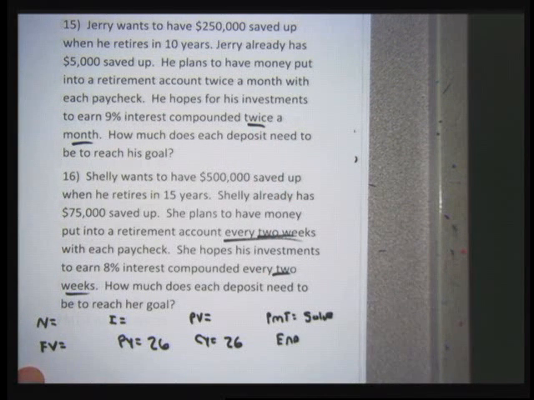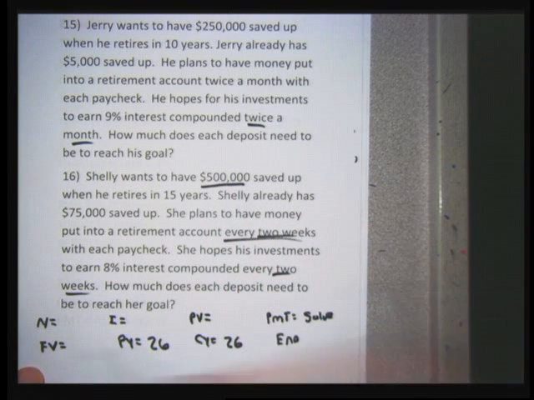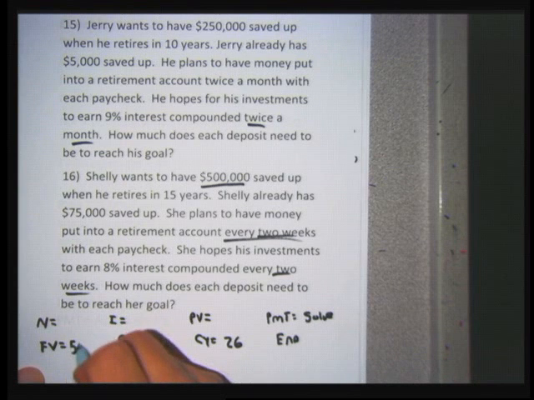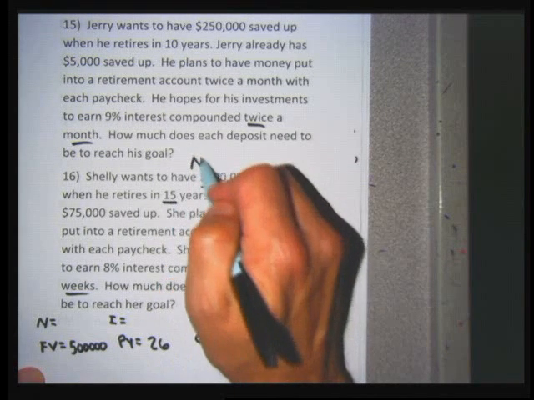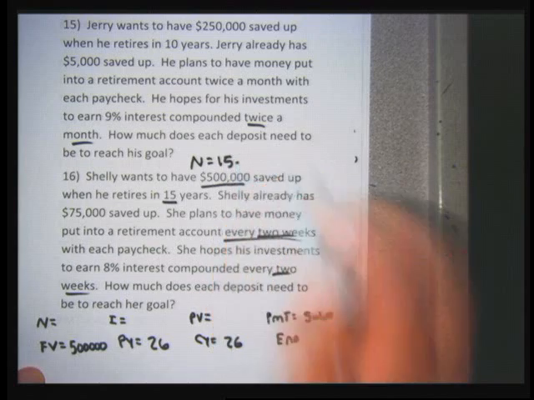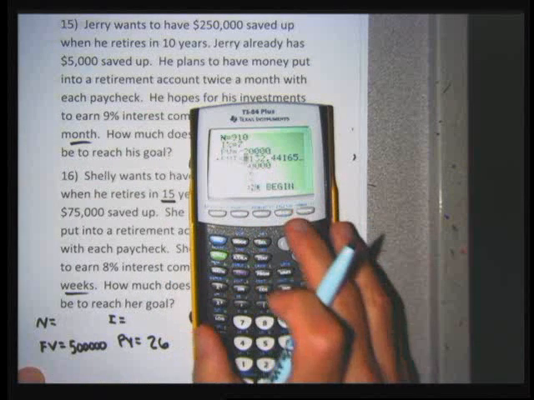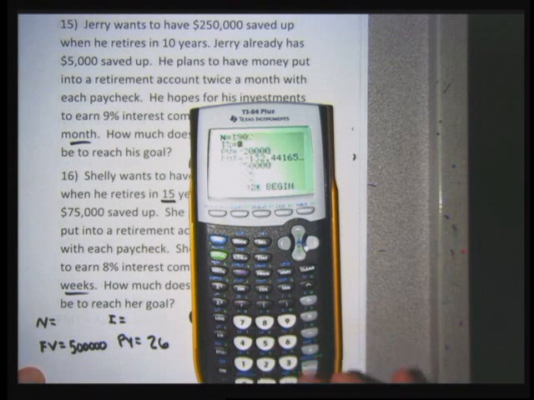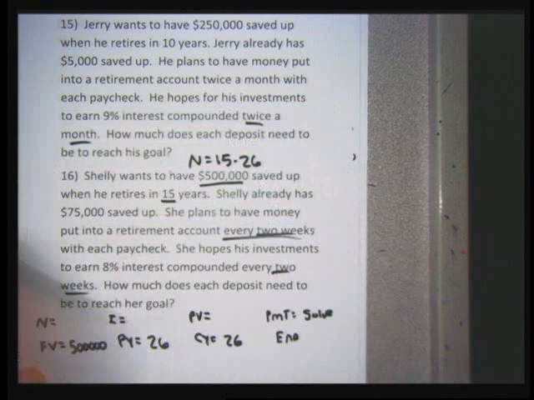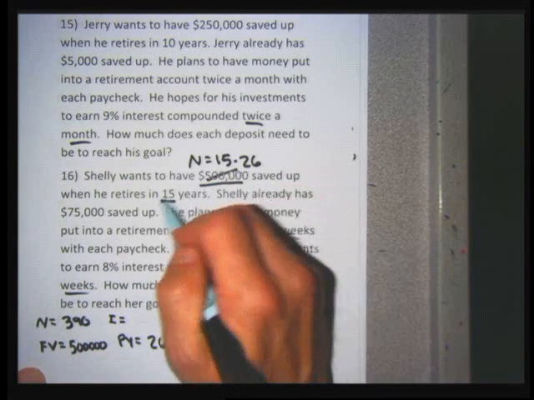So, rushing through the problem, first number I see, 500,000, is what she wants to have saved up in the future. That's the future value, and future value always gets a positive if it gets a dollar amount at all. 15 is the number of years, so the N is going to be the 15 years times the PY, which is 26. Do that right in line. So N is 15 times 26, and I get 390. That helped me get the N.